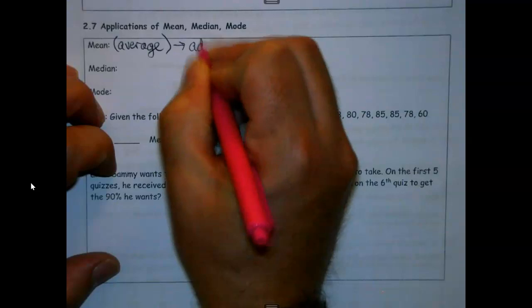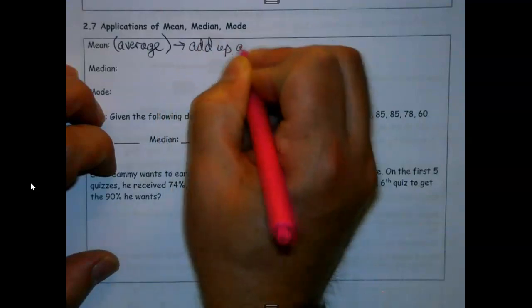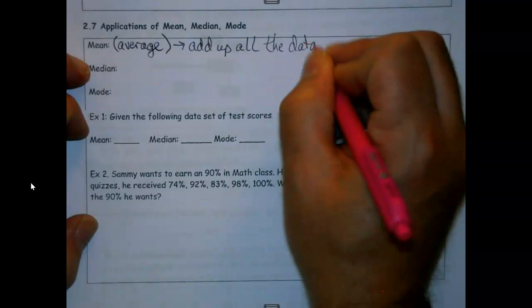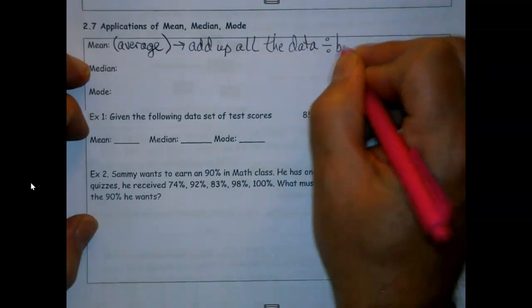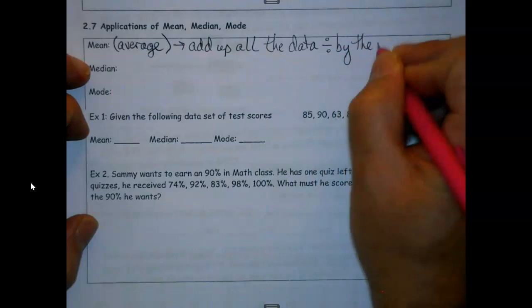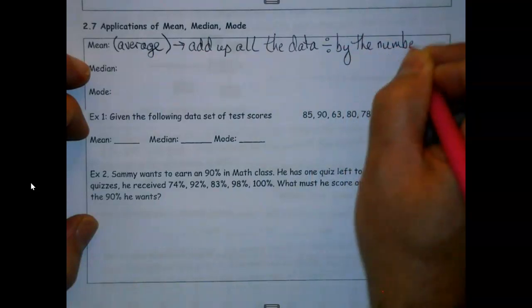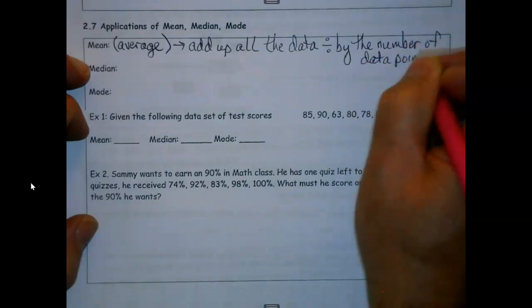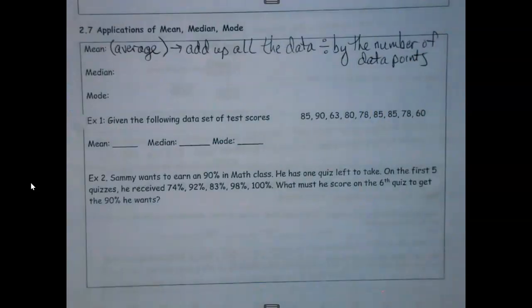What we're going to do is add up all the data and then divide by the number of data points, which is just a fancy mathematical way of saying, hey, add up all these numbers and then count how many numbers there are, and that's the number we're going to divide by. That's how we find averages.